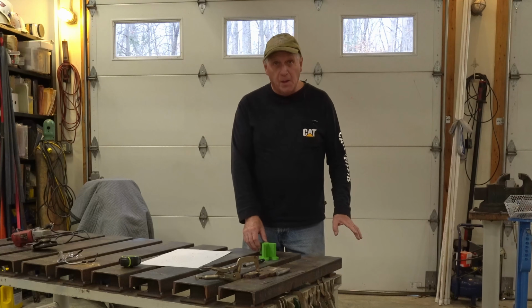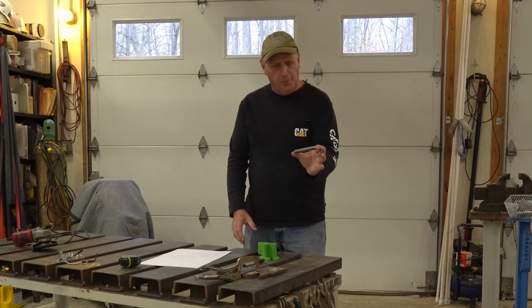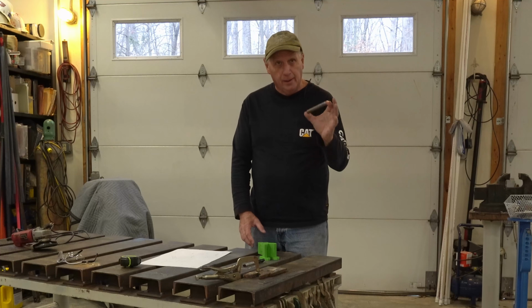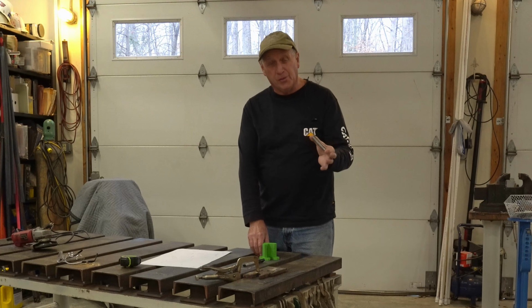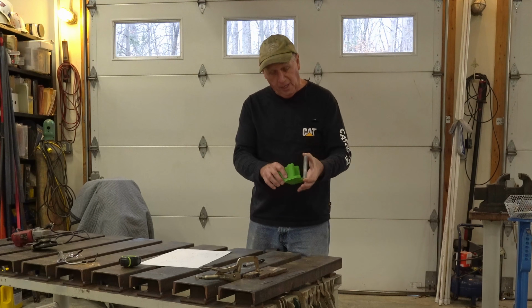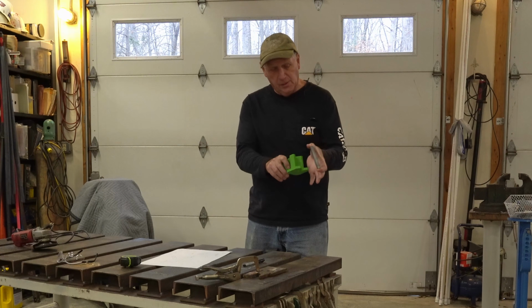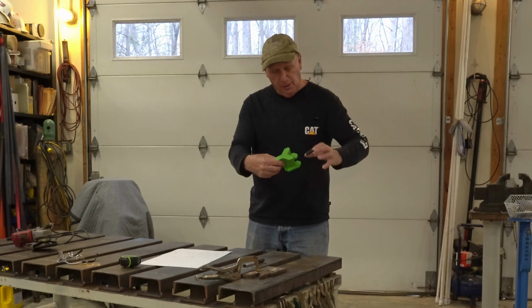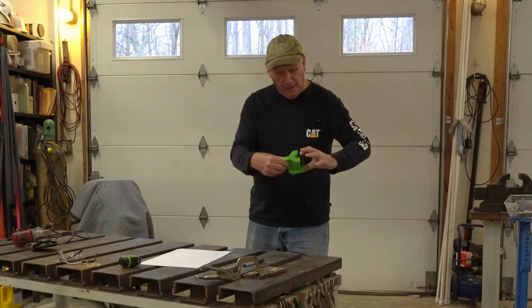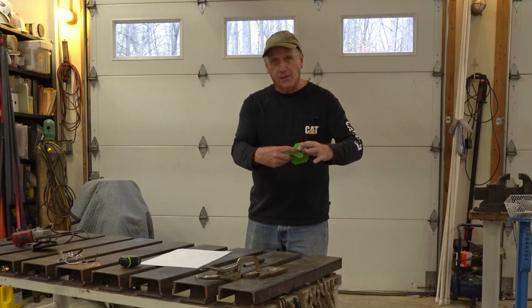As for the male pin, I bought a piece of 5/8 inch rod and cut it to 3 3/8 inches long. I'm going to machine two flats in this piece of metal so that when this die comes in at 90 degrees, it'll push right in nice and tight and give you a tight bend.